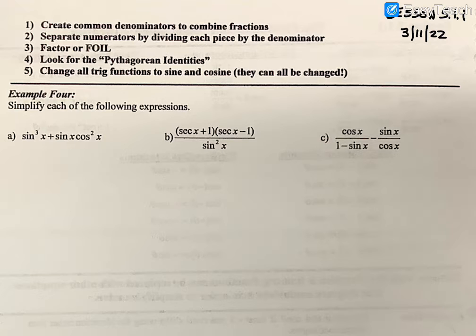As you start thinking about factoring, is there anything you see you can factor here? And if you look at one term being sine cubed x, the other term being sine x cosine squared x, notice both terms have a sine in common.